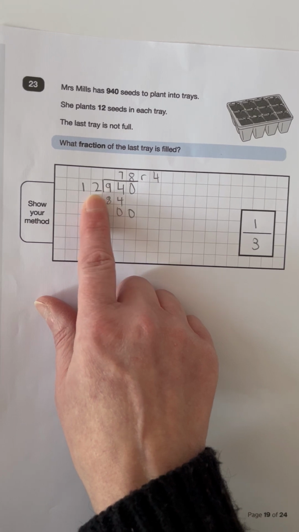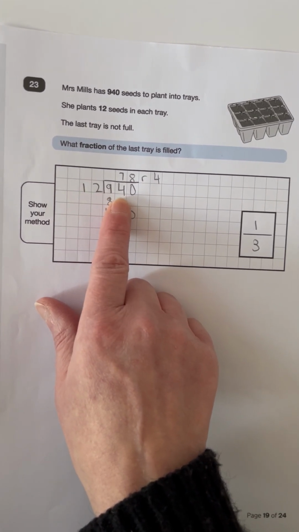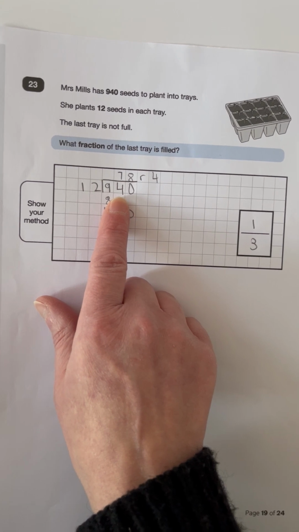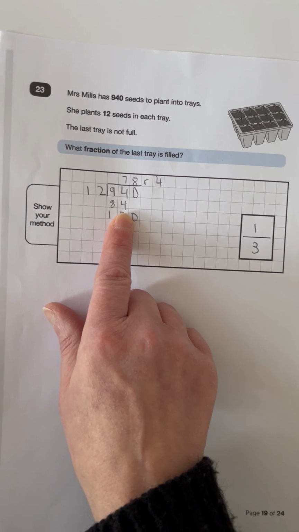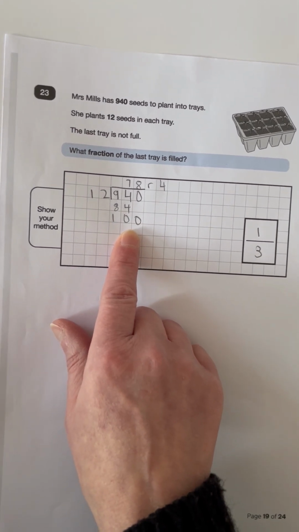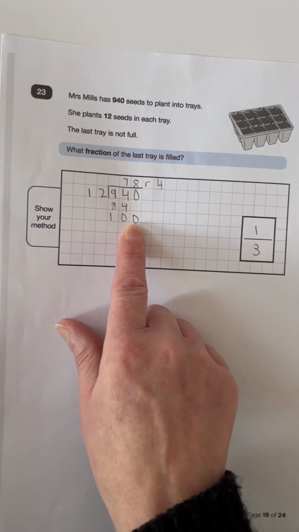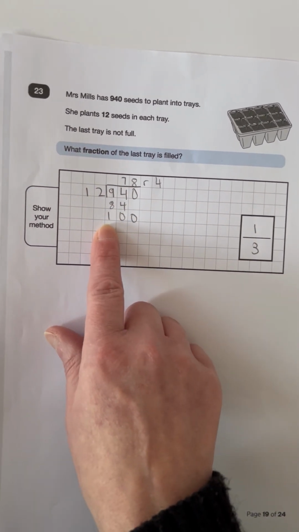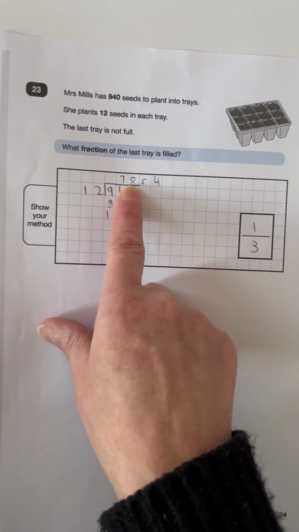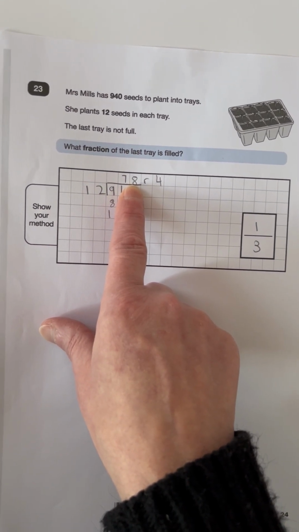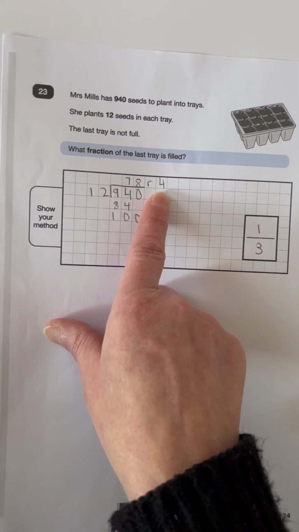You can do it as a short division as well. So 12 into 94. Based on your timetables, you would already know 7 times 12 is 84, and you have 10 left over. We're going to bring the 0 down. So we're going to do 12 into 100. If you know your timetables, we know that is 8, which means that you've got a remainder of 4.